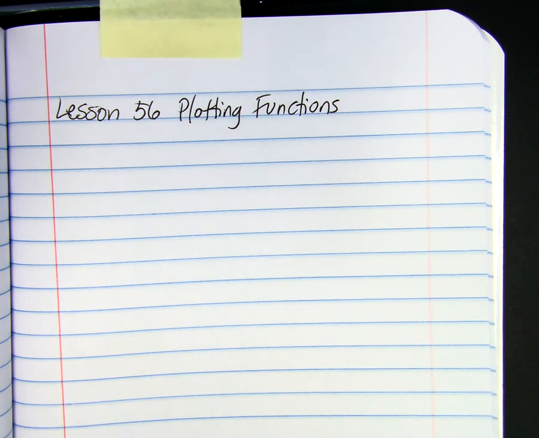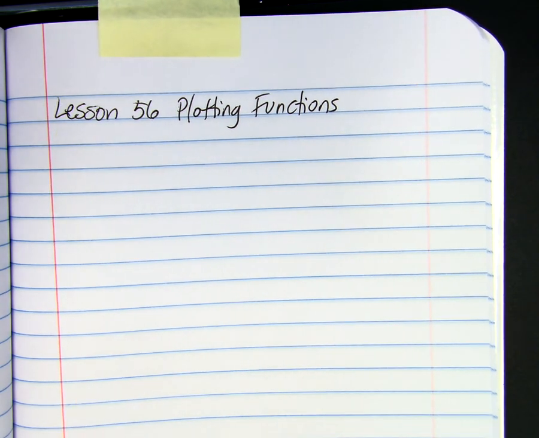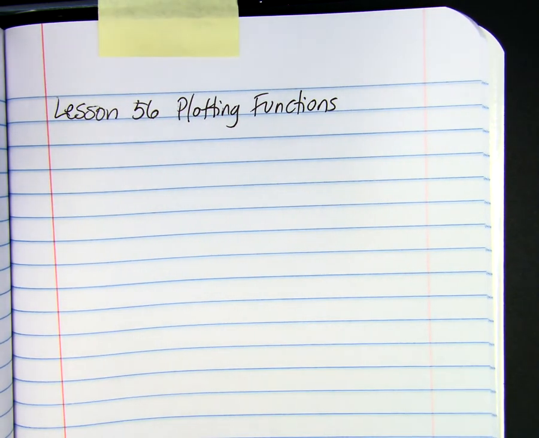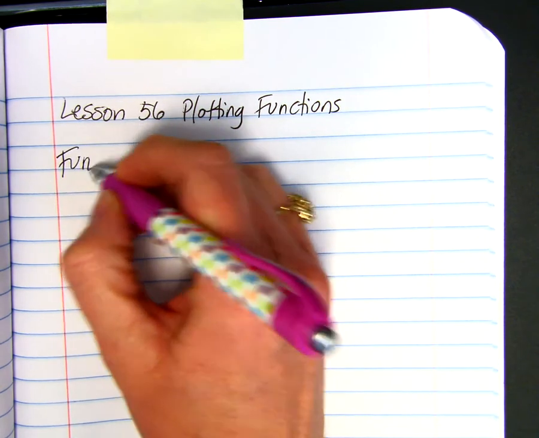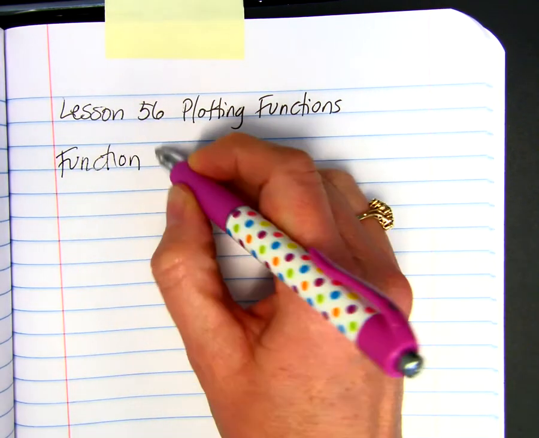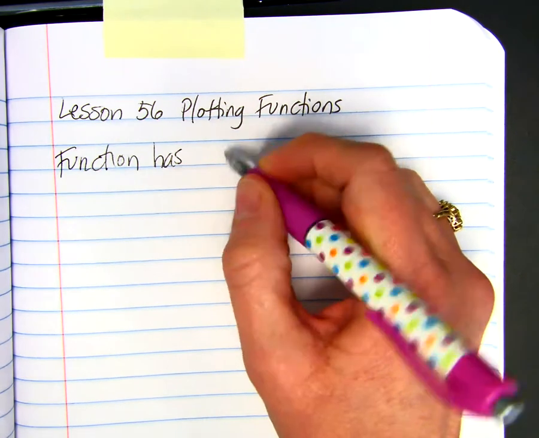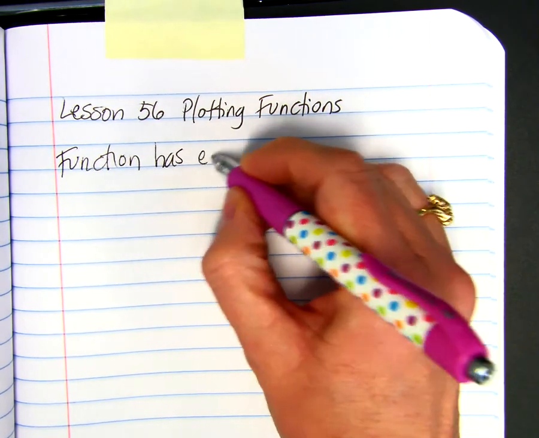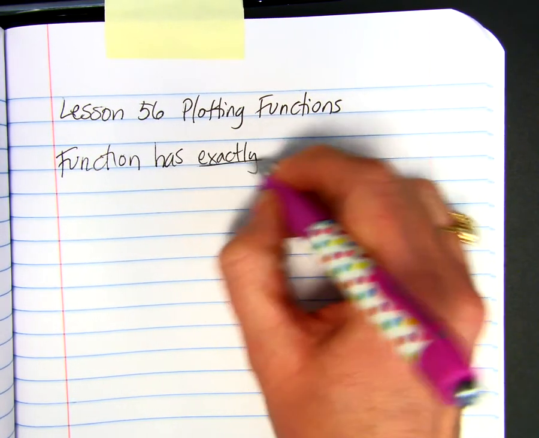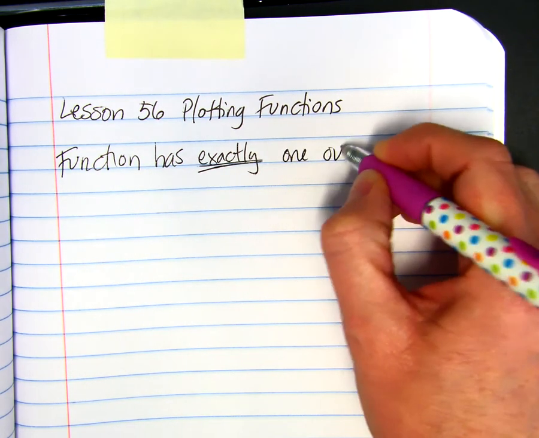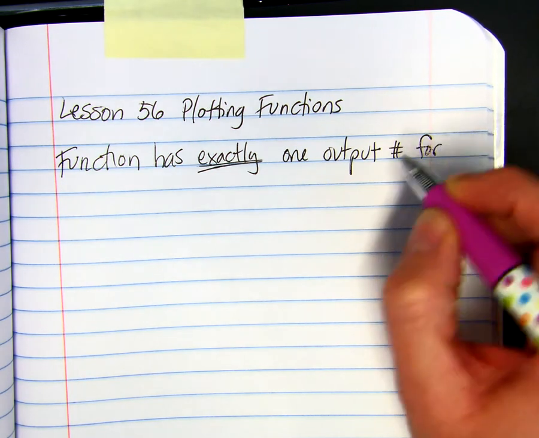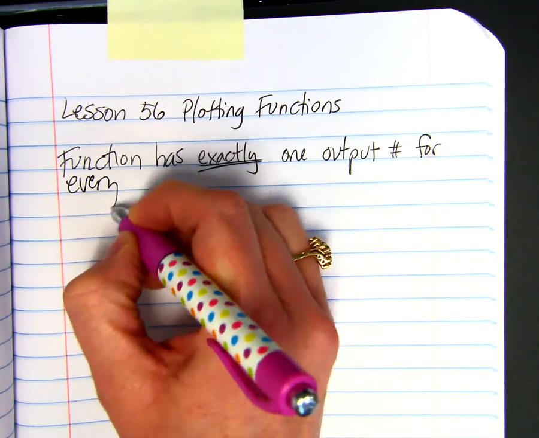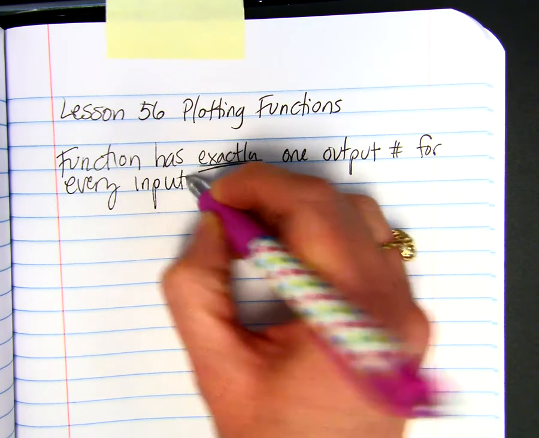A function has exactly one output number for every input number.